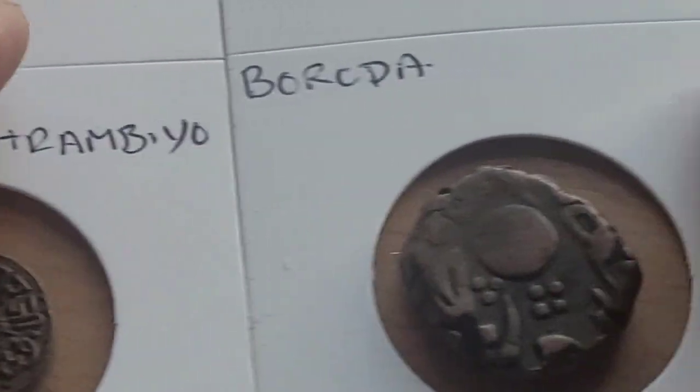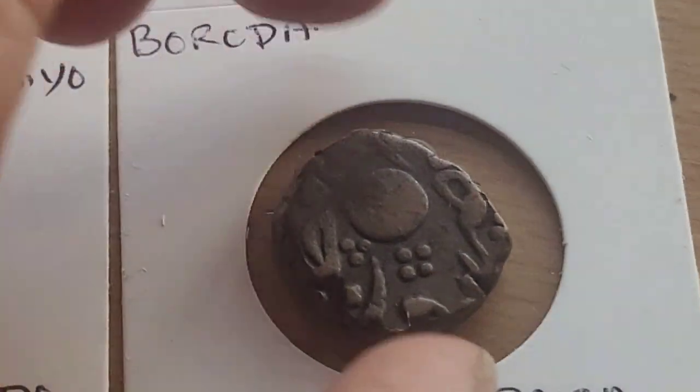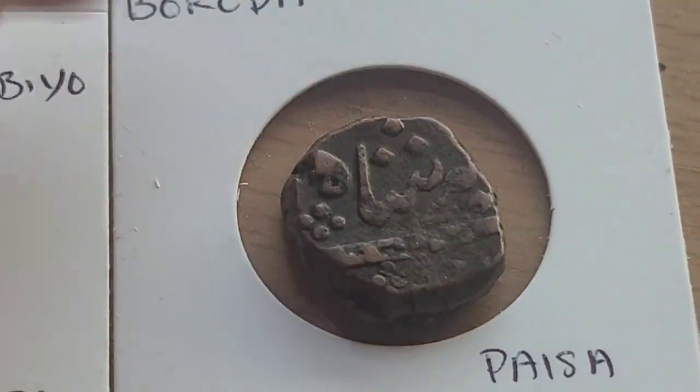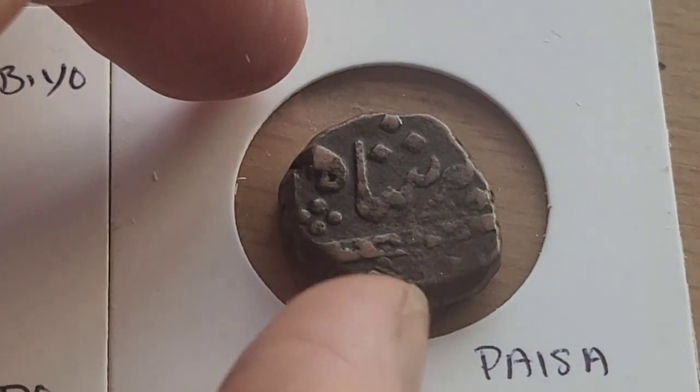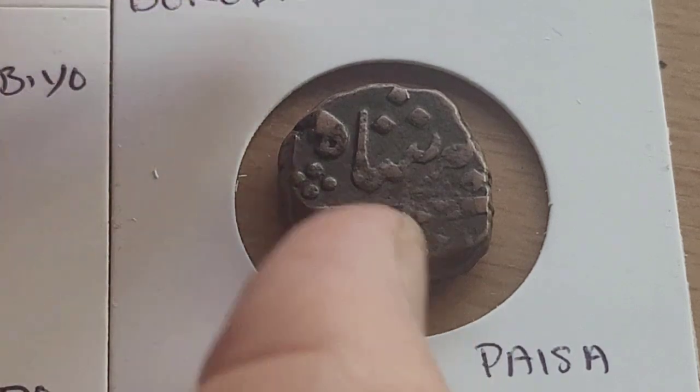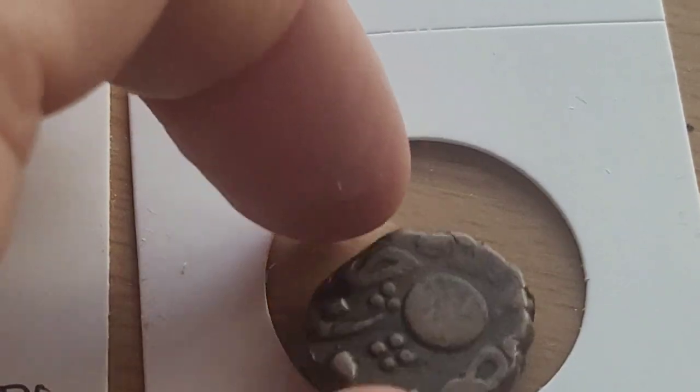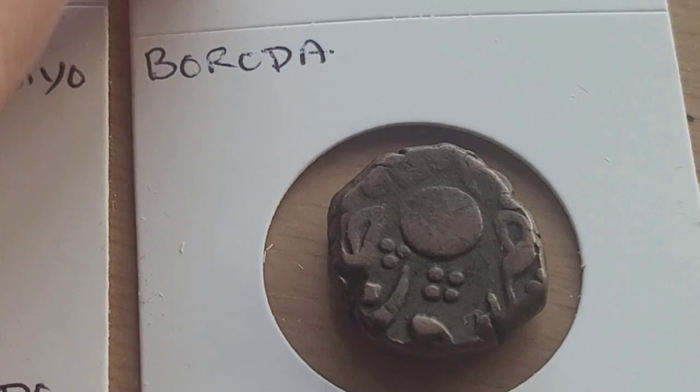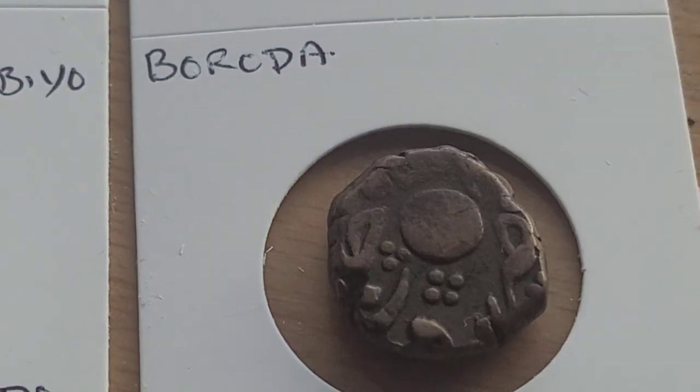And then we have Baroda. So this one's more of an 1800s coin. And this is probably just a corrupted version of a Mughal coin. But it has a little dot there, which stands for Baroda.